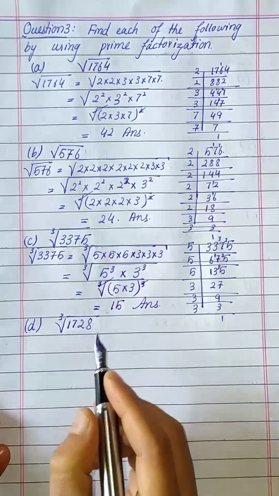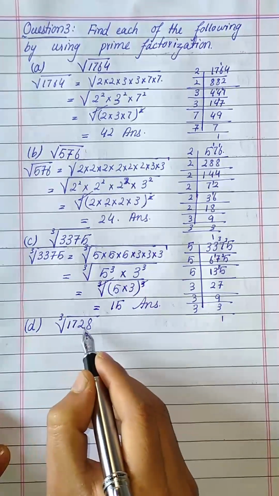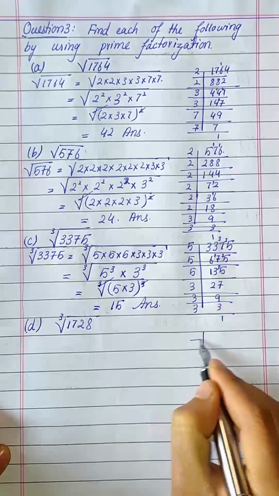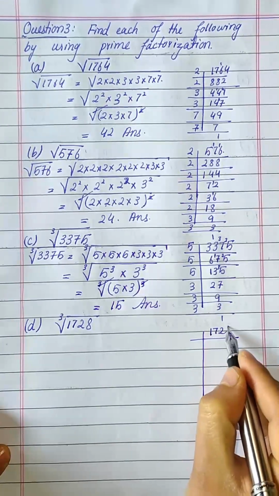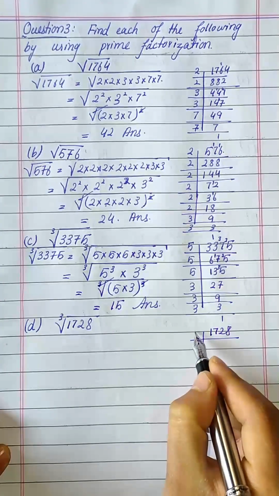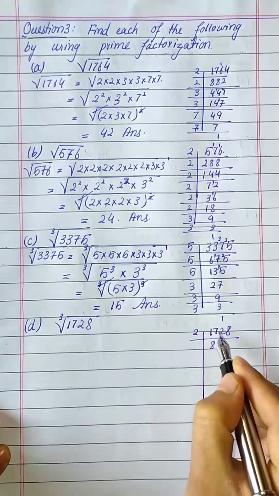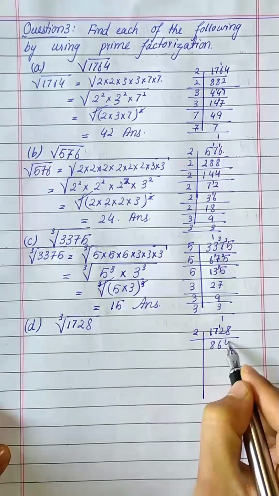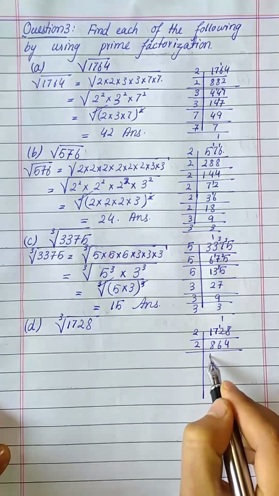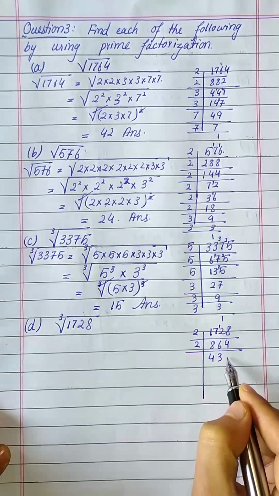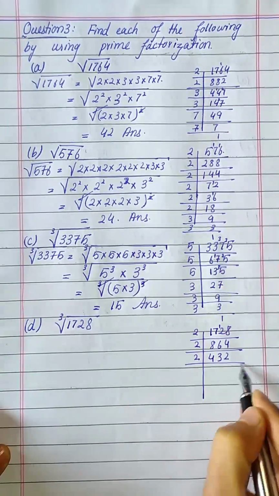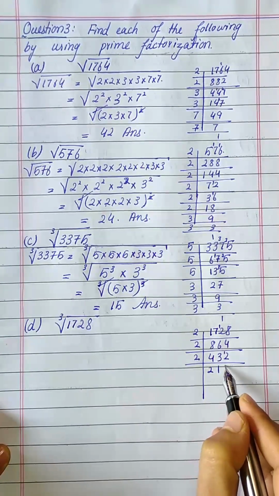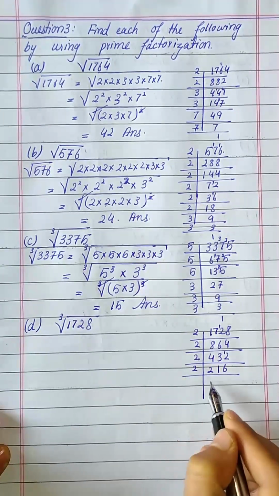In part D, we have to find out the cube root of 1728. So first of all, we are going to factorize this value 1728, which can be done with the table of 2. So 2 8s are 16, and 17 minus 16 will be 1. So 12, 2 6s are 12, and 2 4s are 8. Then 2 4s are 8, 2 3s are 6, 2 2s are 4. Then with the table of 2, 2 2s are 4, 2 1s are 2, 3 minus 2 will be 1. So 12, 2 6s are 12, and then 2 1s are 2.